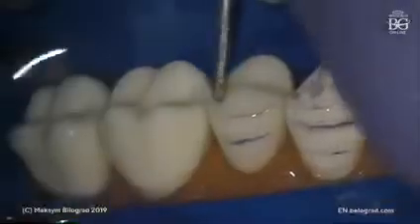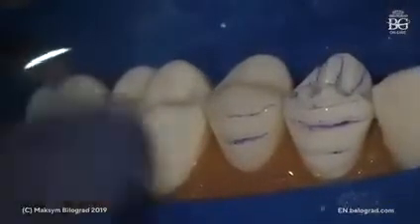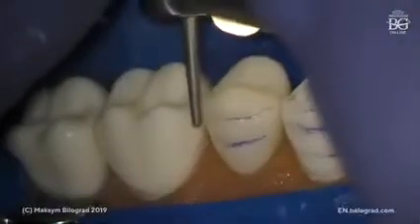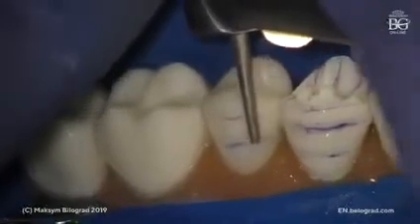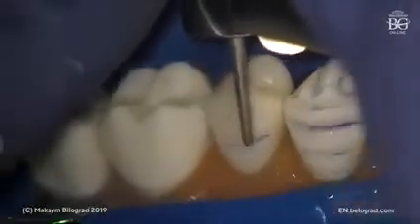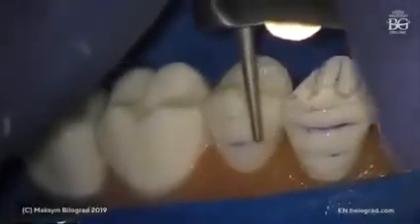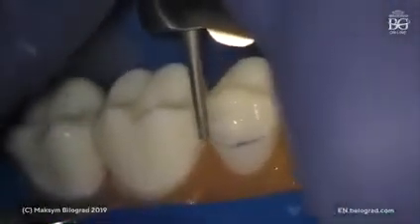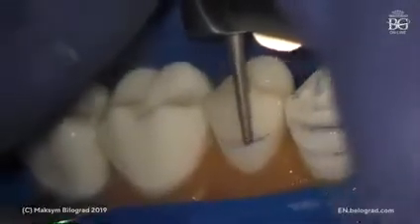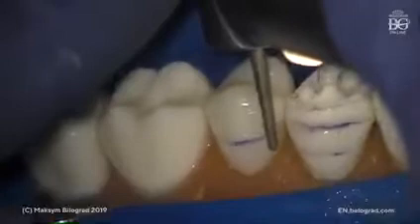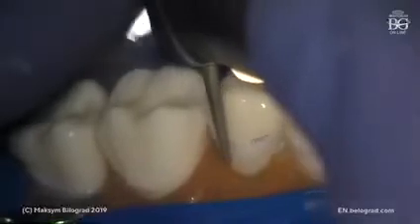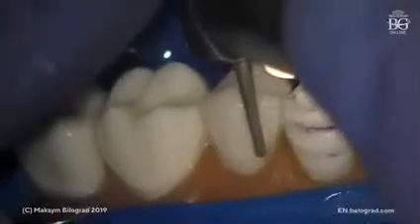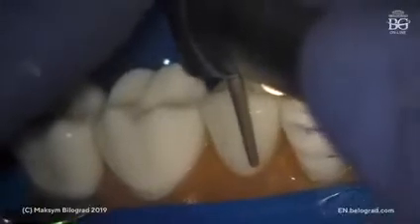Once we have our cusp prepped, we will continue with planes, the same as we did for the molar tooth. This will be the incisal plane, let's say. That will be the middle plane. And there will be the initial finish line and cervical preparation.